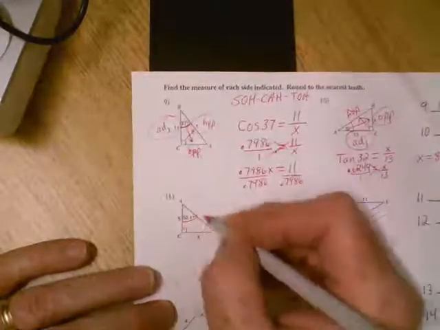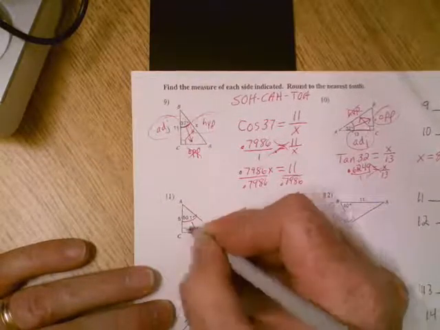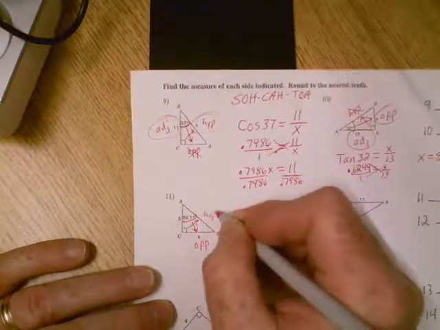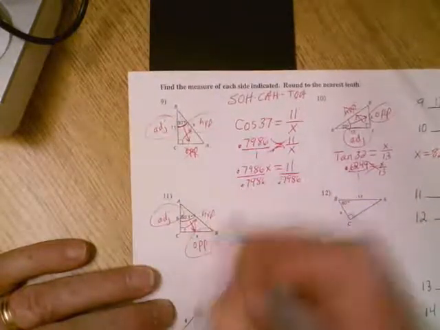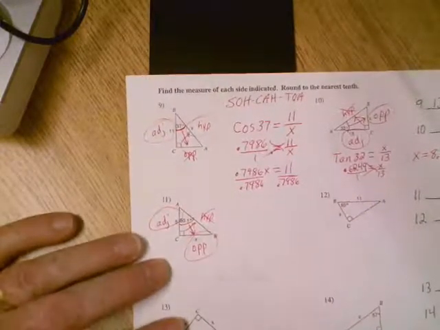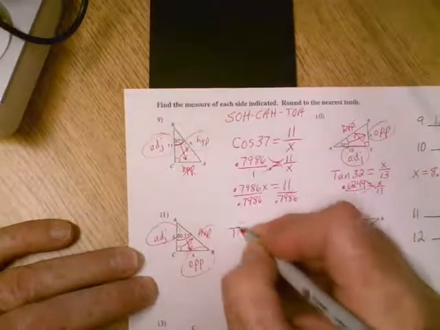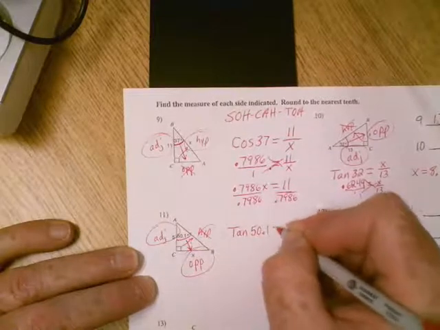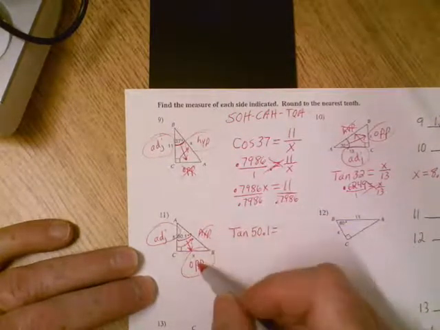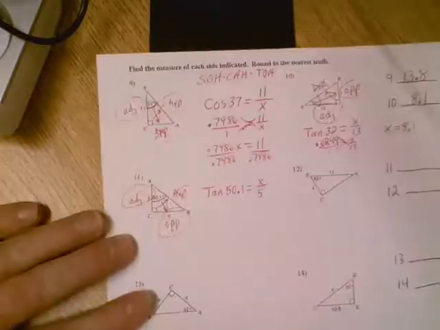Next one, we're dealing with this angle. That's your opposite. That's your hypotenuse. This is your adjacent. Care about the adjacent and the opposite. Really don't care about the hypotenuse this time. Opposite and adjacent, that means tangent again. So we do the tangent of our angle, which is 50.1 degrees, equals opposite over adjacent, so x over 5.